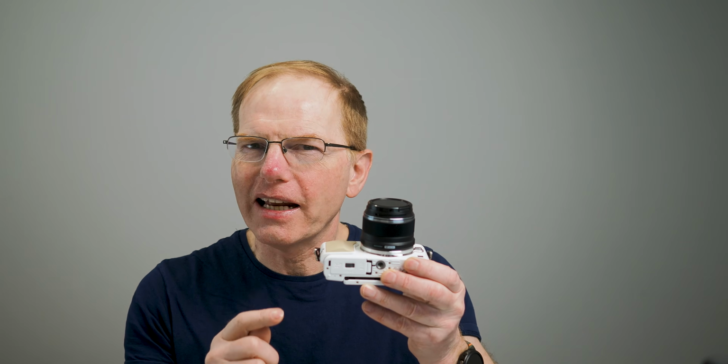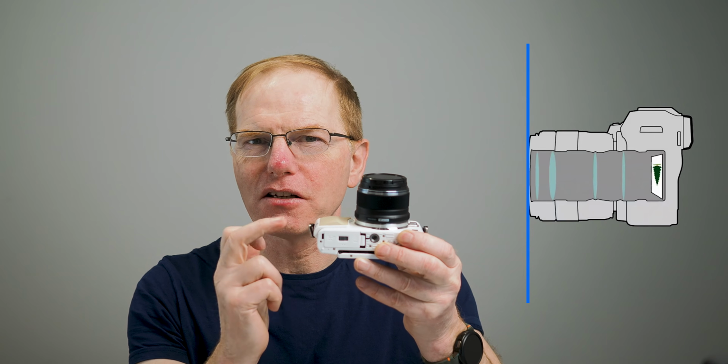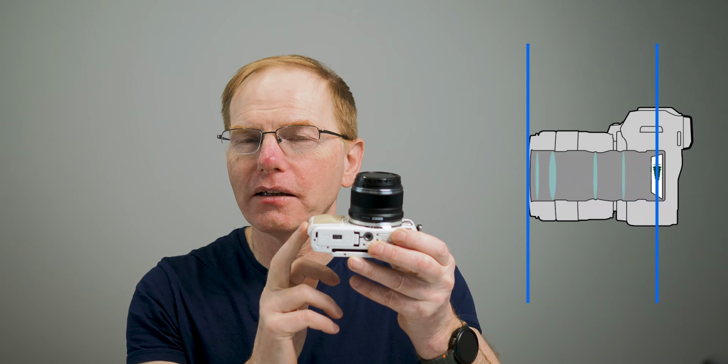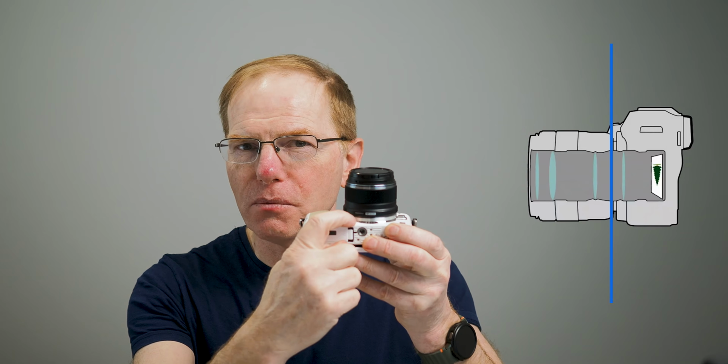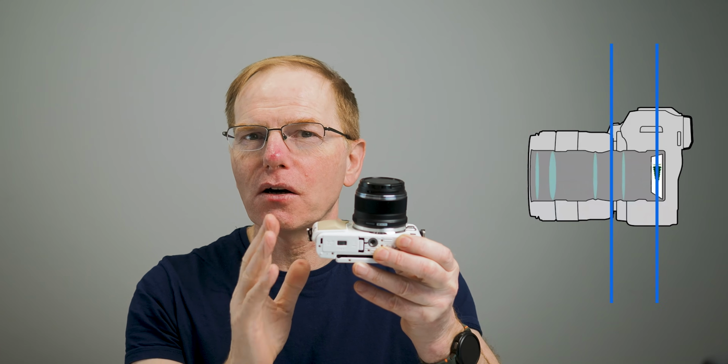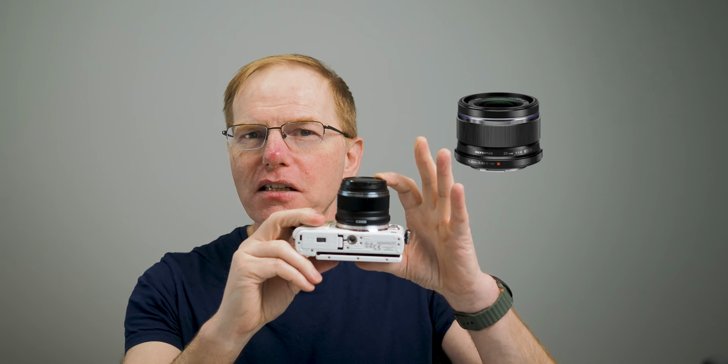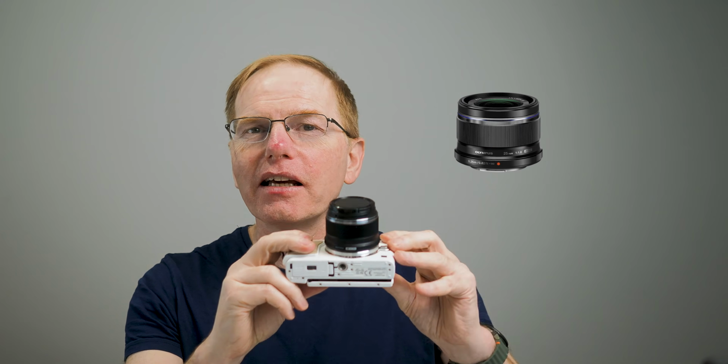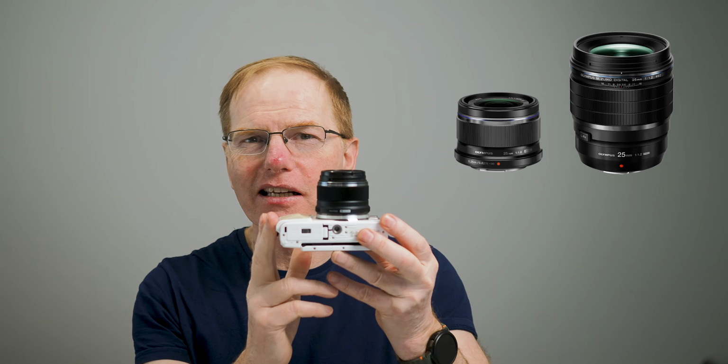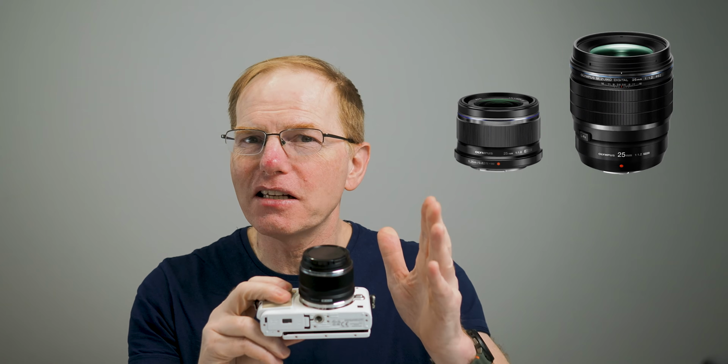The focal length of your lens isn't measured from the front of the lens to the focus plane or the film plane, nor is it measured from the back of the lens to the film plane. You can tell this because lens sizes can be quite different. This 25mm f1.8 is tiny in comparison to the 25mm f1.2, which is much bigger, twice the size perhaps, and twice the width. So the distance from the front or the back of that lens to the focal plane will be completely different to this little 25mm. So that's what it definitely isn't measured by.